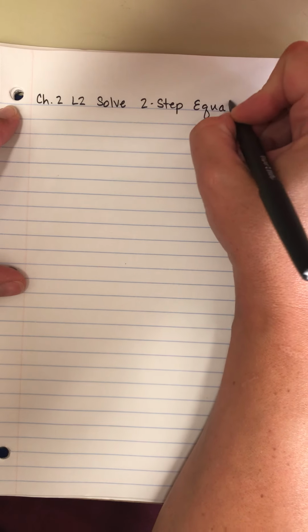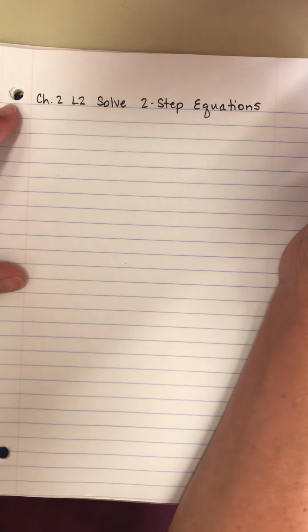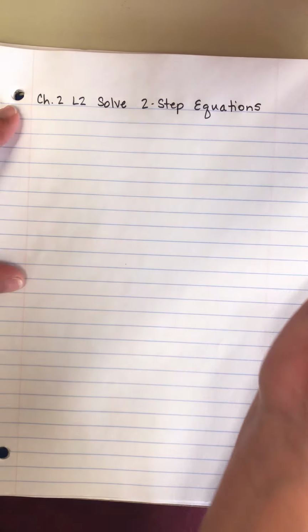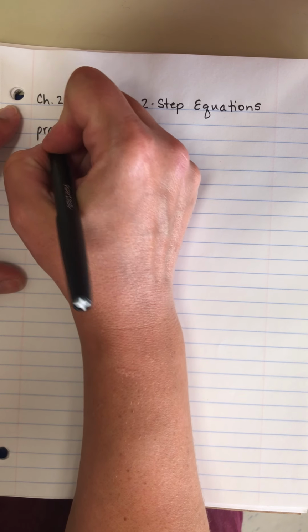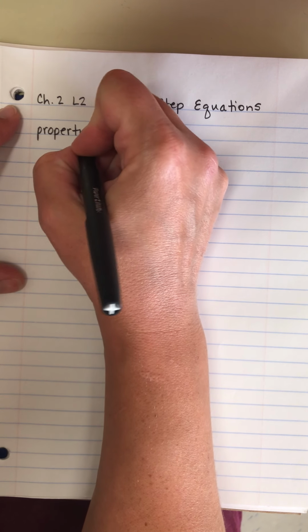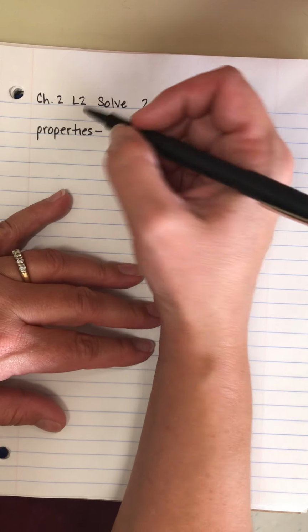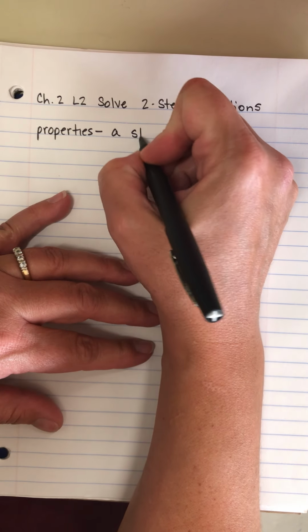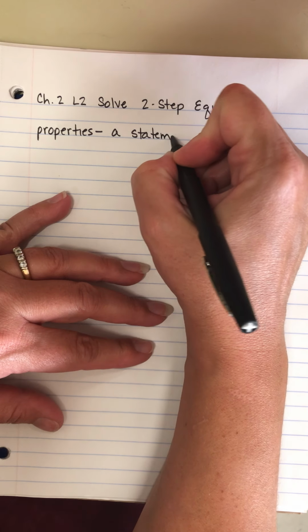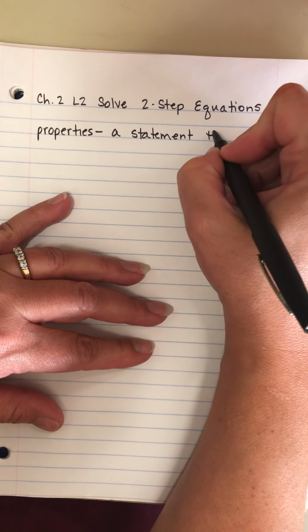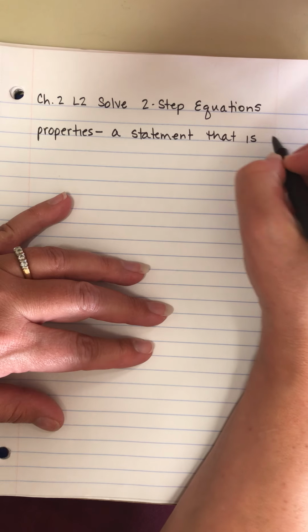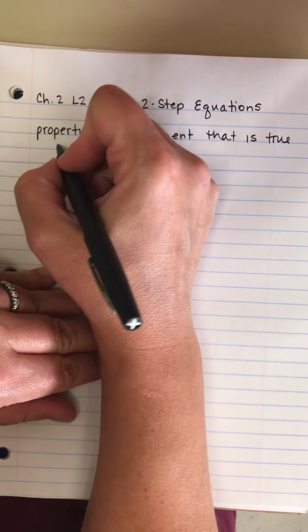We only have one vocab term we need to talk about. Oh, that's a lie. We have two. Properties. And a property is a statement that is true for any number.